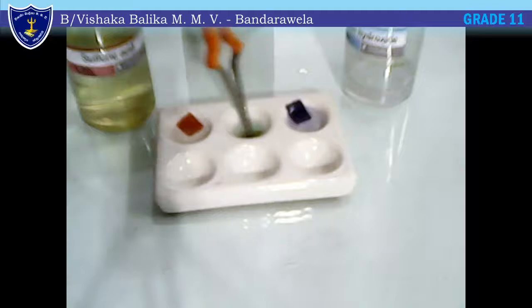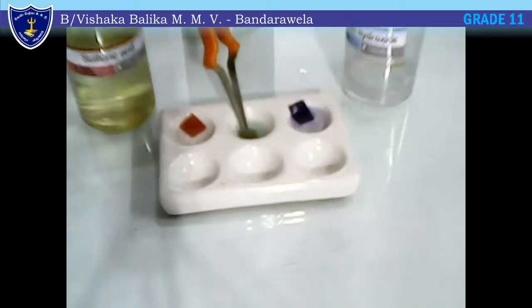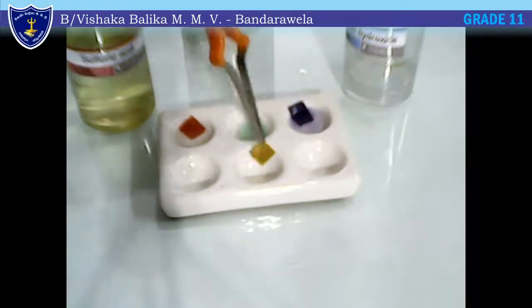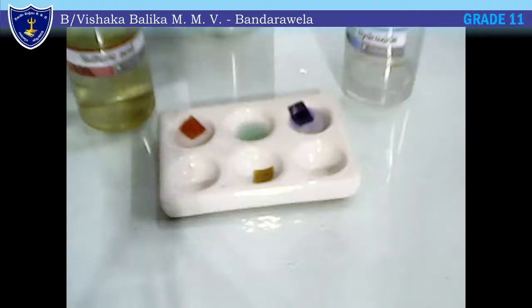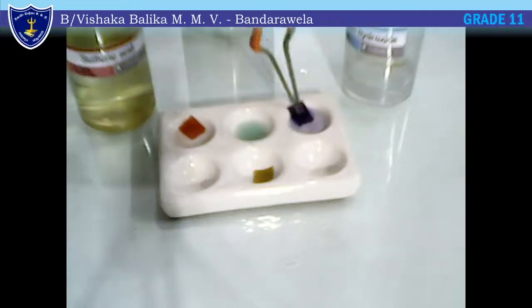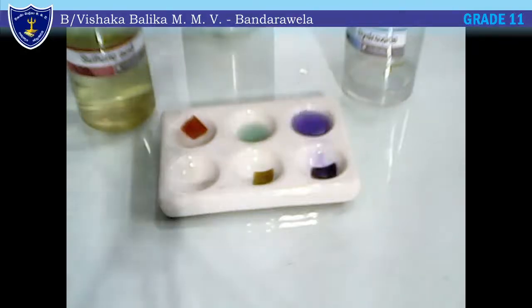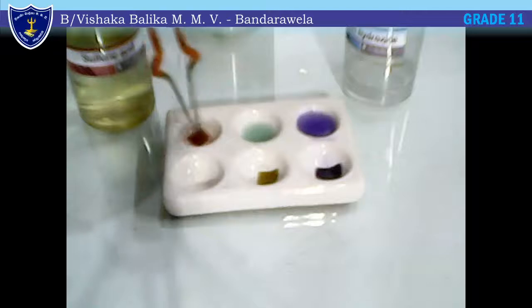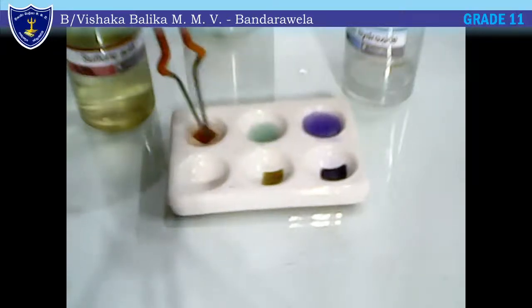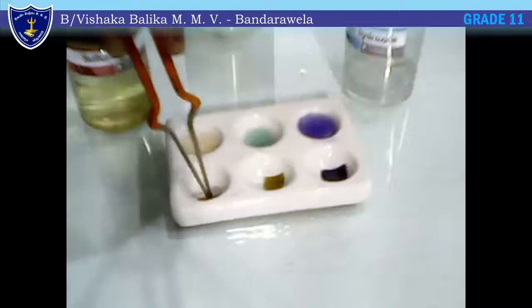Now I dissolve it well here and remove the paper to this side. Then wash this, dissolve this well and remove the paper to this side, and wash it and dissolve this further. I think this sulfuric acid is not strong enough. A reddish pink color comes.